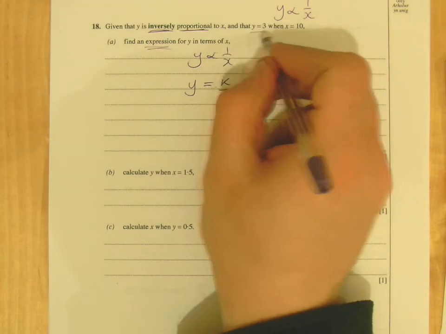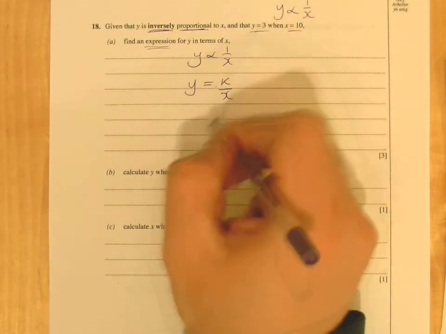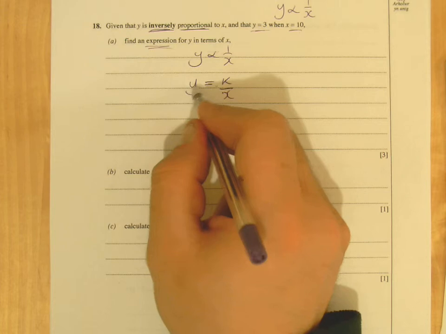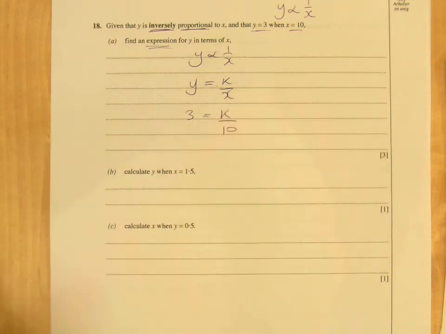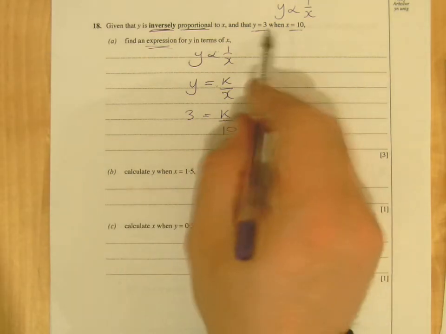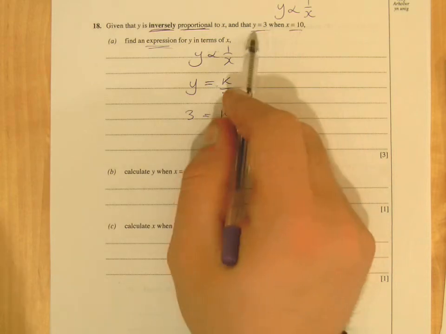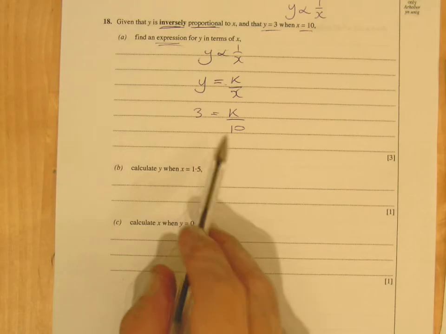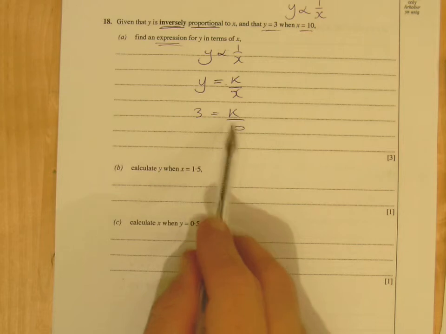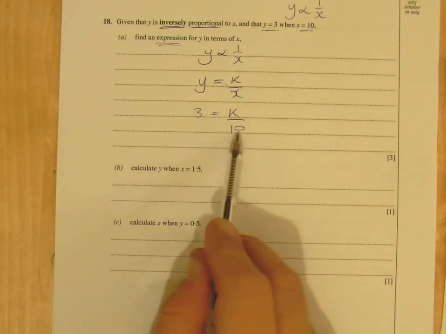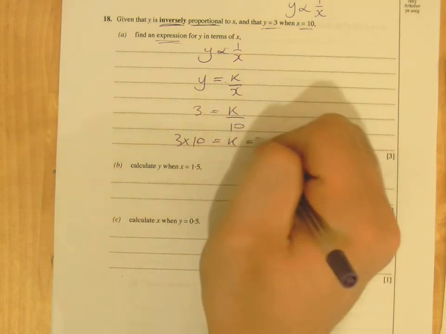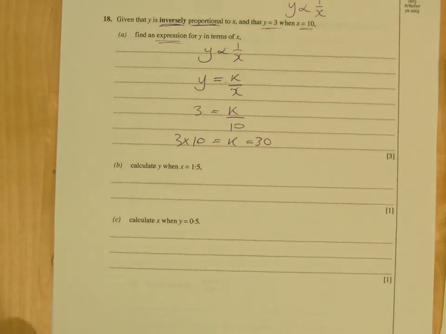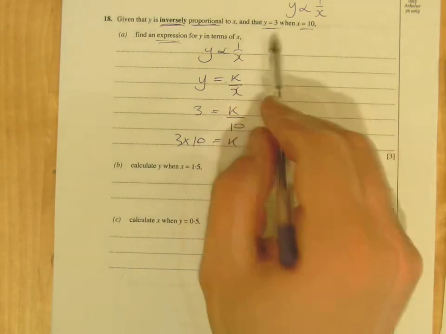But notice here, they give you conditions. They say, look, x is 10, y is 3. So let's just replace y with 3, x with 10. That will enable you to work out k. Now, this is just one condition. There's lots of different conditions, but they're giving you one situation. So I put the numbers in. I can work out k now, can't I? Because I'm dividing by 10, take the 10 over and times, so I get my k out to be 30. I've worked out my k because they gave me one condition.